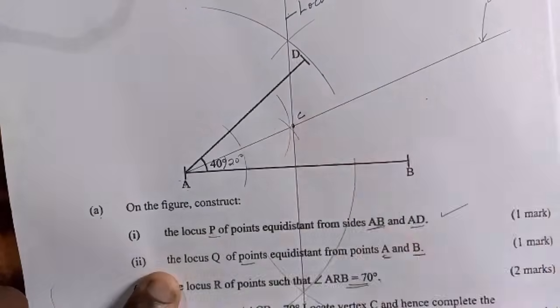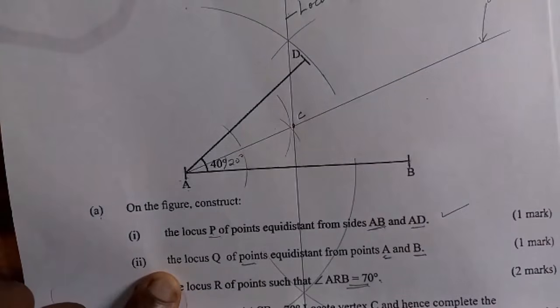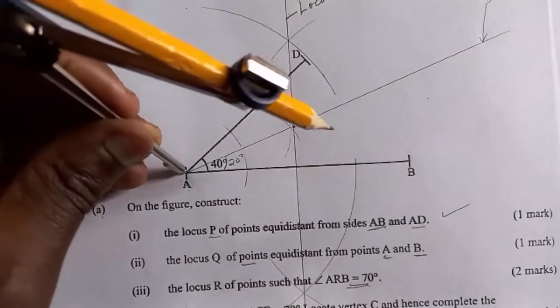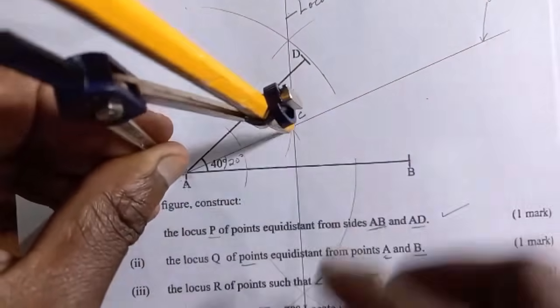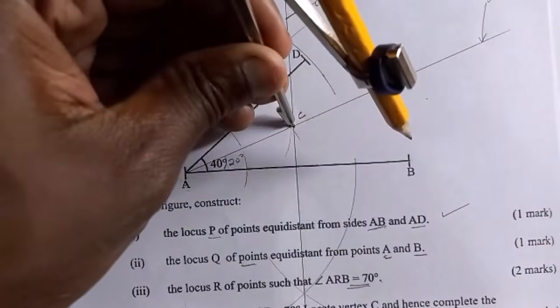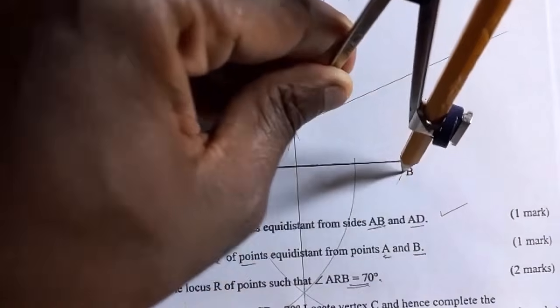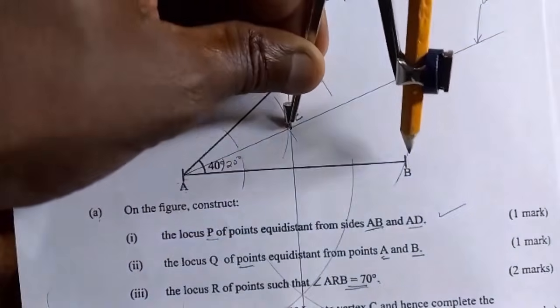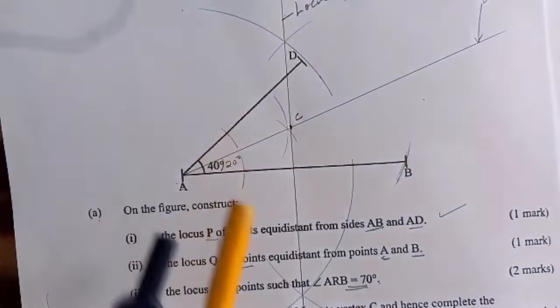This is what you're going to use. Even if you construct it, you take this distance here from A to the center, then you transfer this on there. You notice it is touching at B. You can see that.